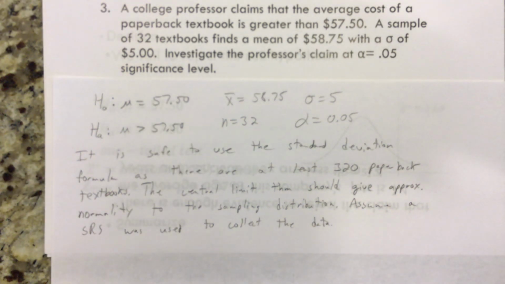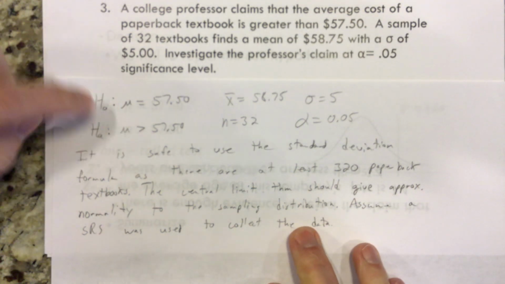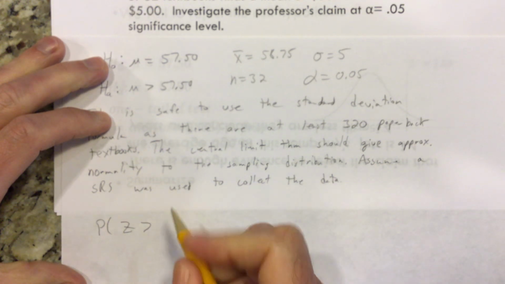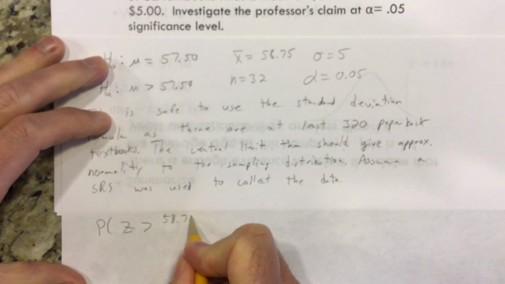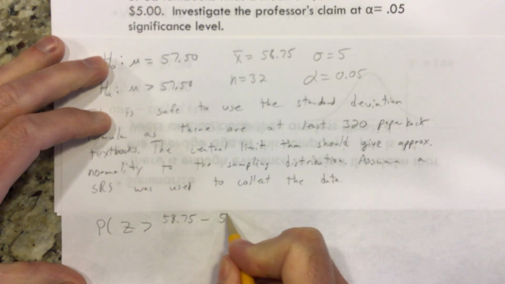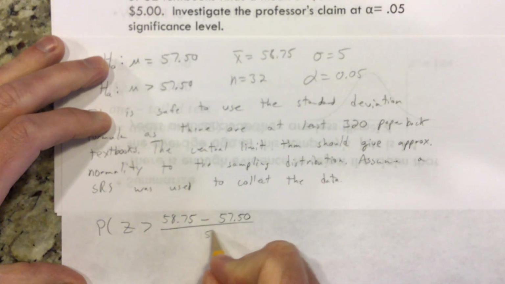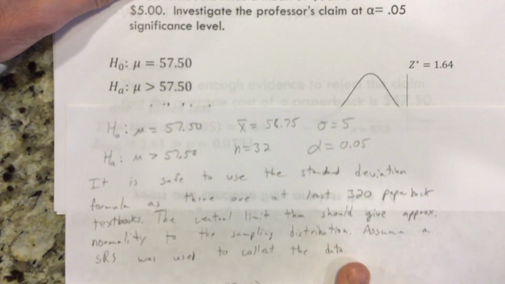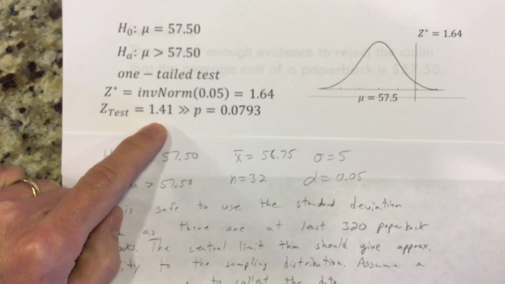All right, now get our z-score, and again, we have a one-sided alternative. So we want the probability that z is greater than the sample, which was 58.75, minus the supposed parameter, over the standard deviation. Work that out and you'll have your z. We should get a z of 1.41.